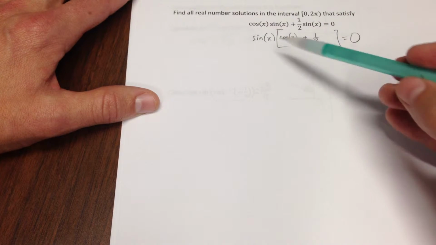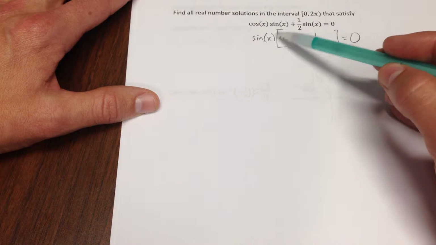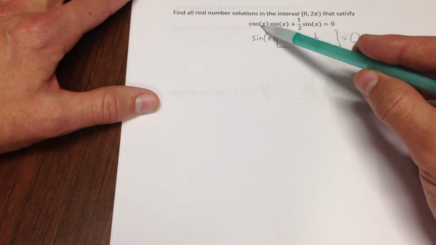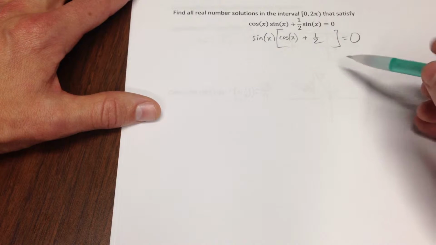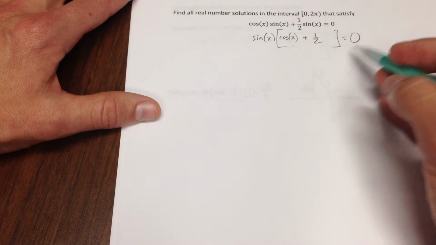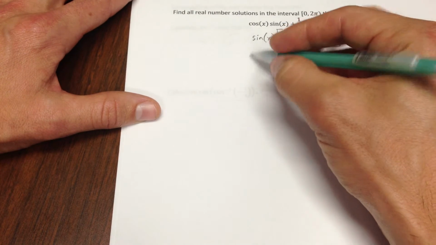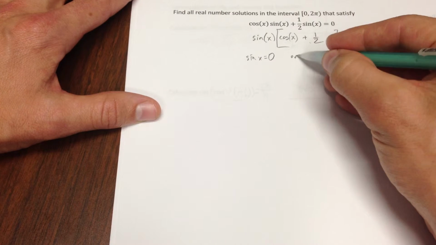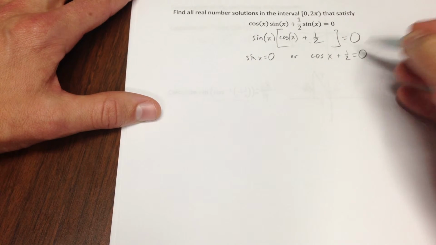Okay? So if you notice, if you distribute that, because multiplication is commutative, I can move the sine across. Sine x times cosine x is cosine x times sine x, and so on. Okay, well, then what? Well, the zero product property says if this times that equals 0, then sine x equals 0, or cosine x plus 1/2 equals 0.